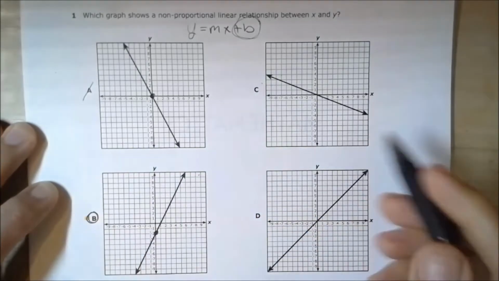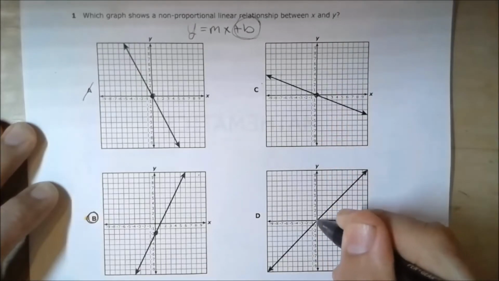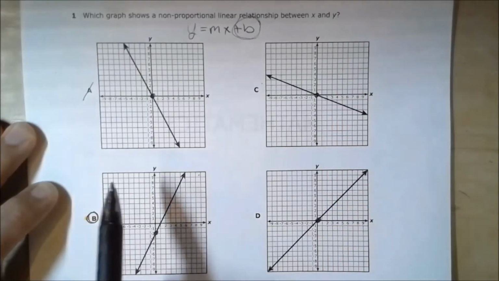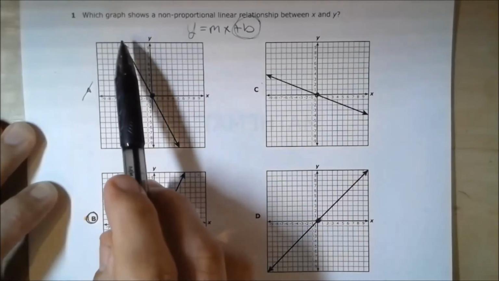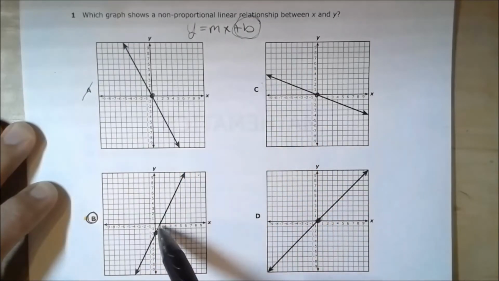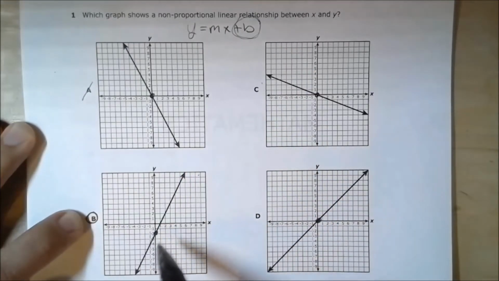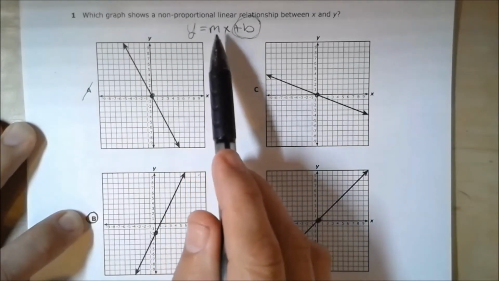If you were to check the other two, and you might have noticed already, that both of those go through origin. So we can look at this and say, well, we got 3 that goes through origin and 1 that doesn't. And we're looking for the one that shows a non-proportional linear relationship. The only one that's different is B. And it does match our equation for non-proportional relationships of y equals mx plus b.